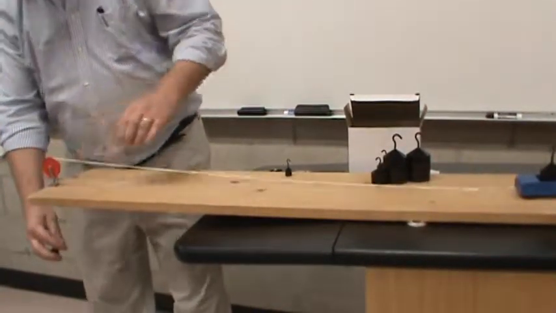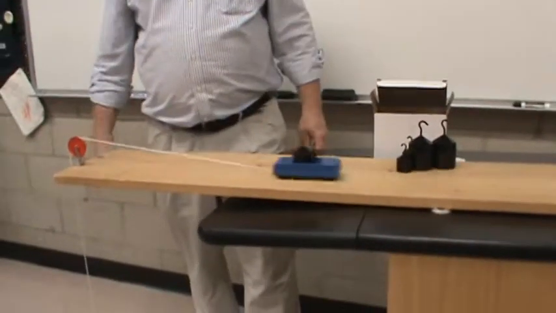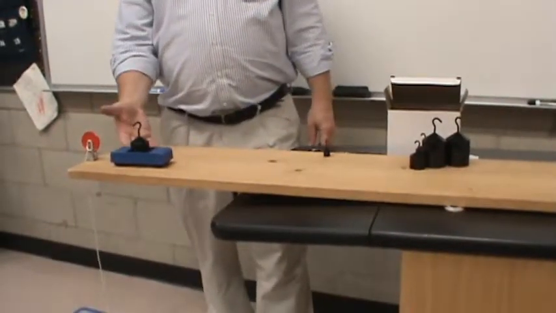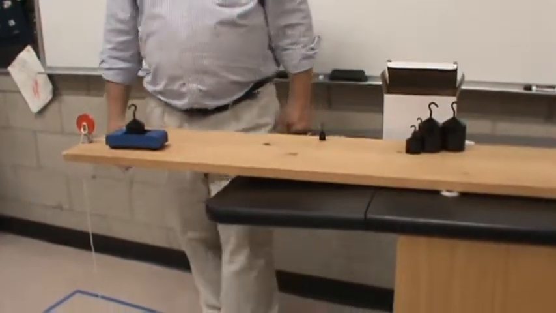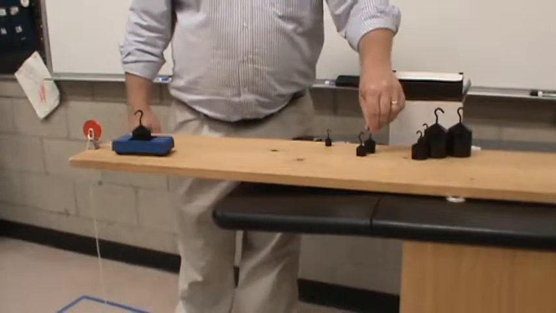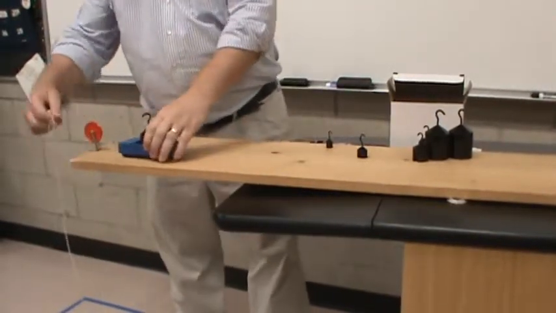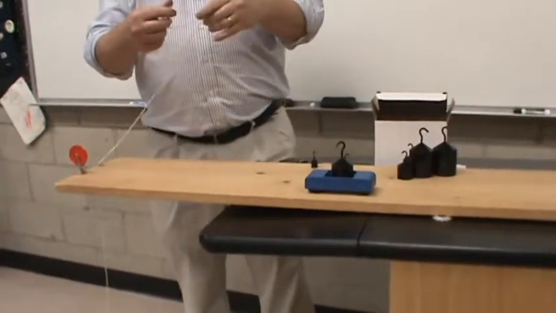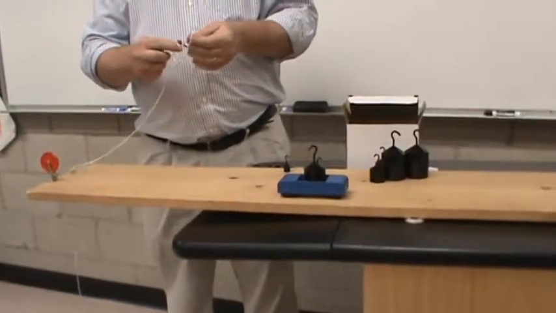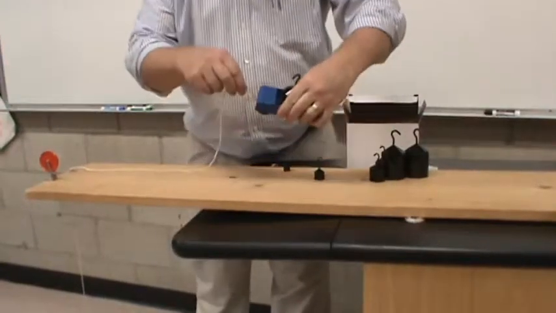So, here we go, 50 grams. Yeah, let me get this back again. Are you guys okay that that was noticeably faster? Okay, great. Well then, instead of 50 grams, how about 100 grams? How's it going to go now? You guys thinking faster still? Yeah, it's going to accelerate with a greater acceleration because I'm exerting more force on this.